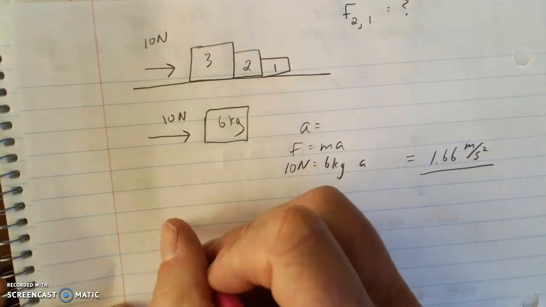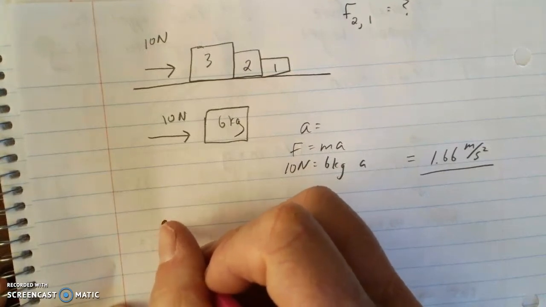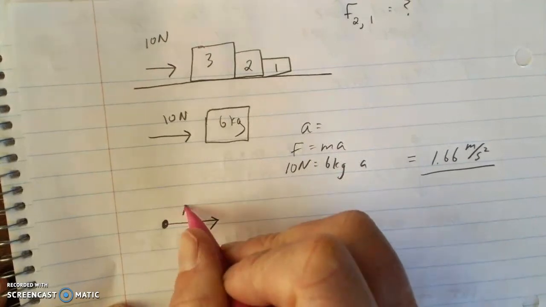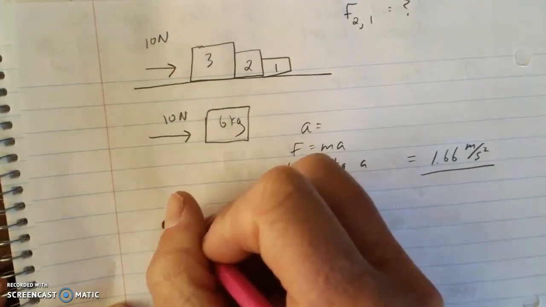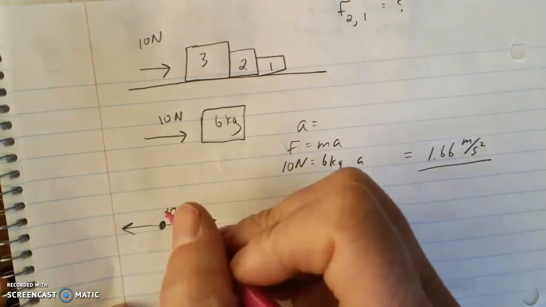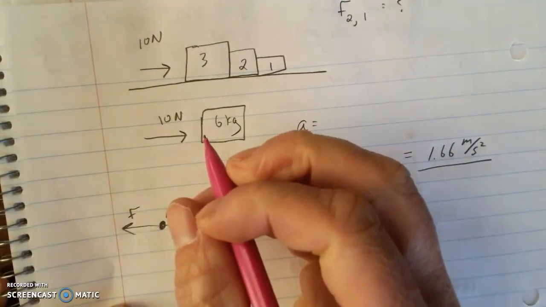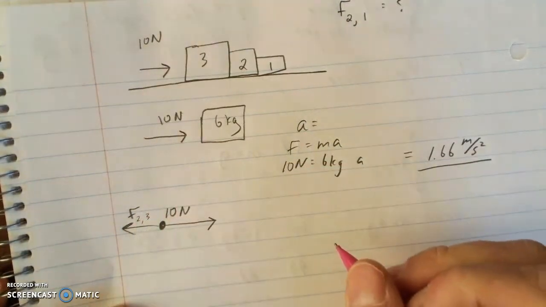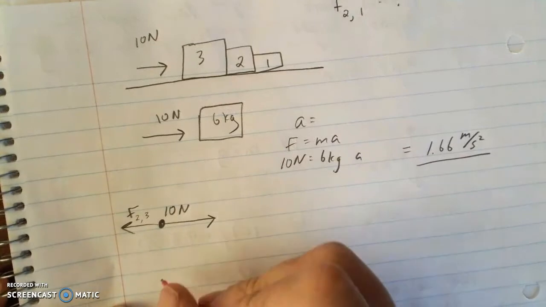So first let's draw a diagram on block number 3. Block number 3 experiences the 10 newton force. It's going to have a force back in this direction by block 2 on block 3. We're not sure about that force yet.